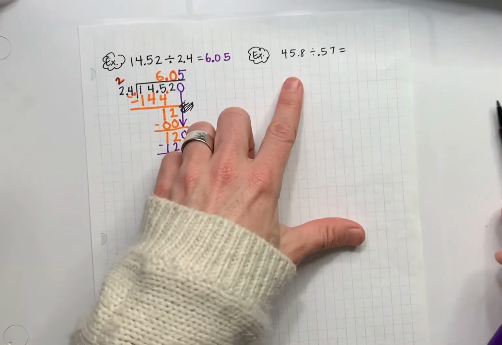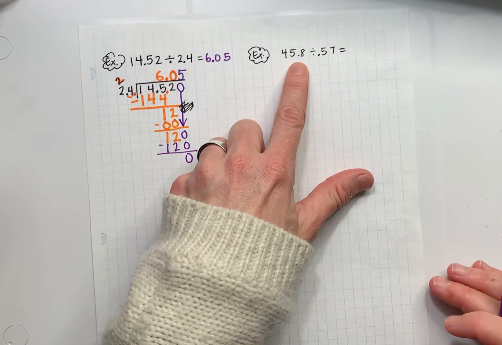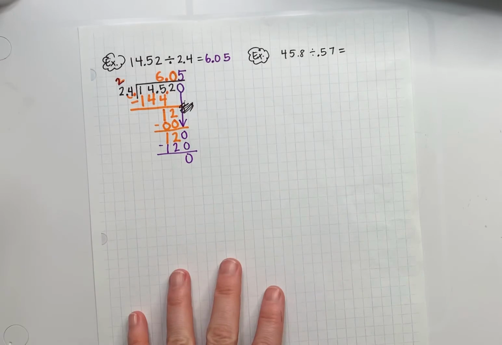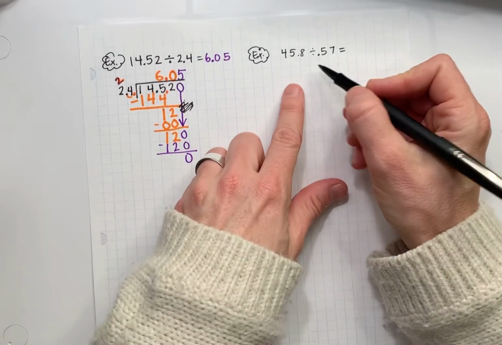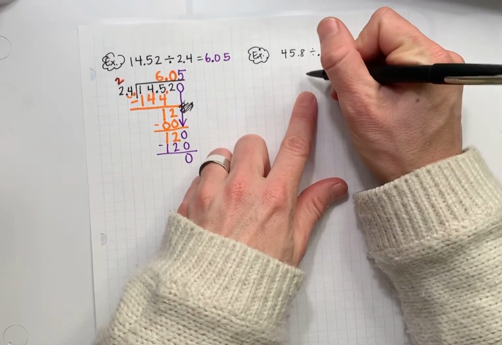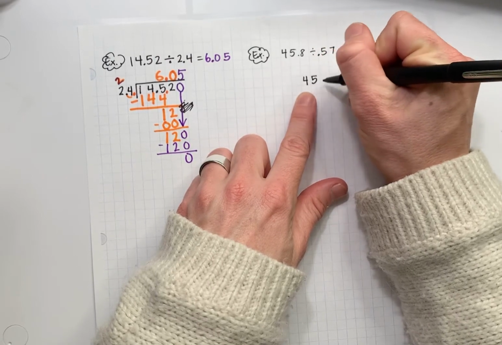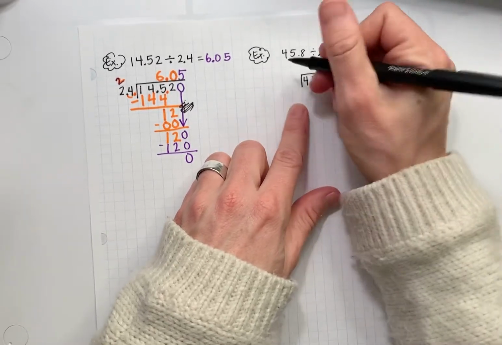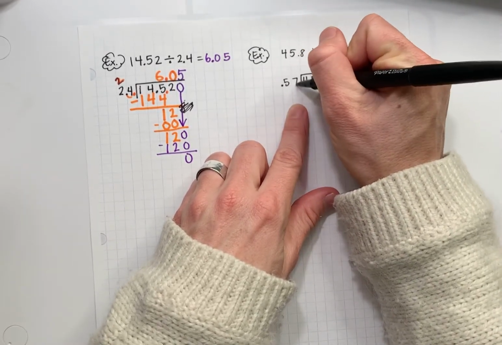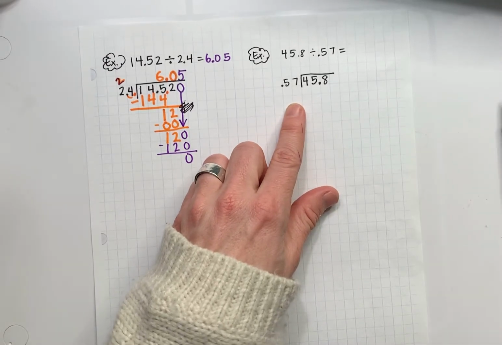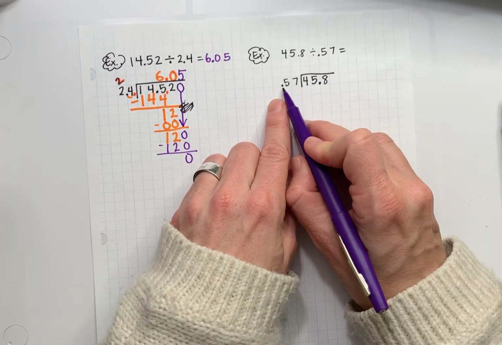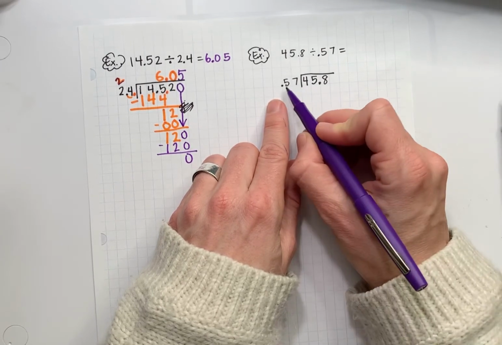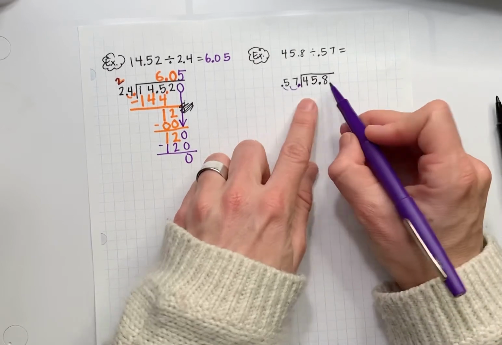All right, last problem over here. We have 45 and 8 tenths divided by 57 hundredths. The first thing I'm going to do is set up my dividend inside my fraction bar. So 45 and 8 tenths divided by, and the divisor, 0.57. I can see in order to make my divisor a whole number, I'm increasing it by a scale of times 100. So 2 decimal places over, 1, 2. And I'm going to match that here.